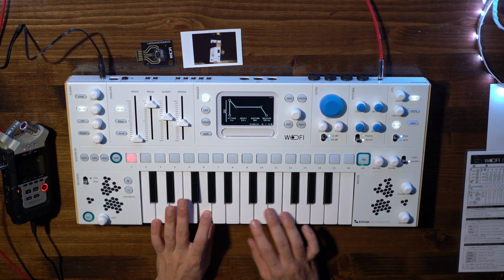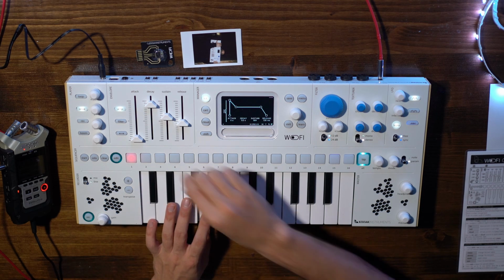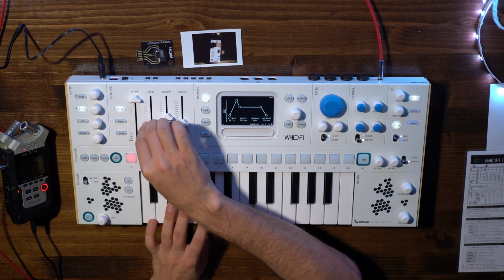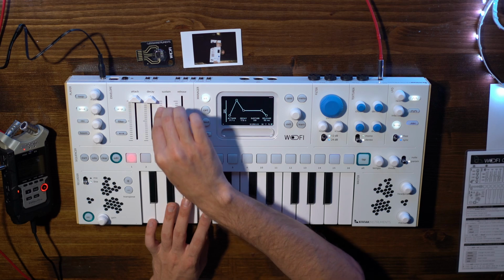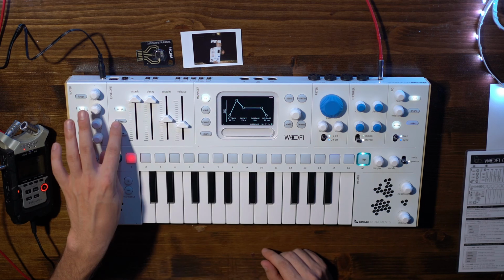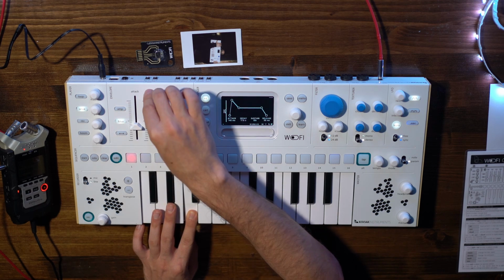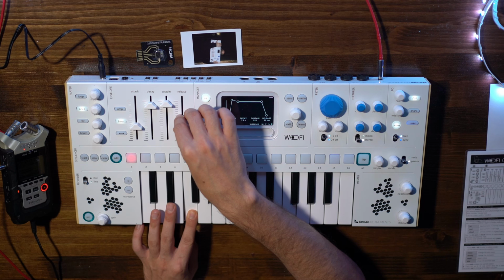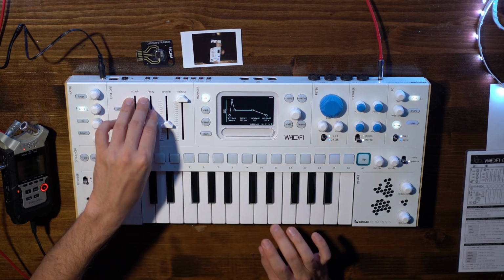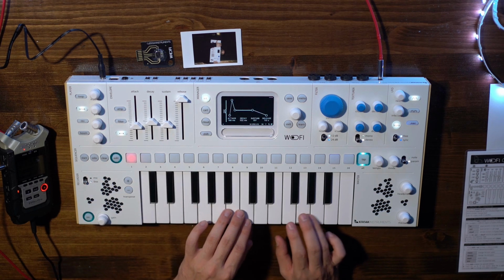In the envelope section, we have ADSR control and 3 different destination modes. In amp mode, the envelope is assigned to the volume. In filter mode, the envelope is assigned to the filter, and combined envelope adjusts both the volume and the filter envelope simultaneously.